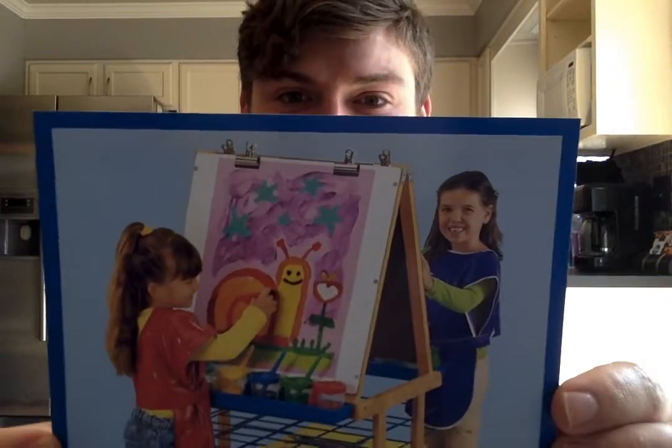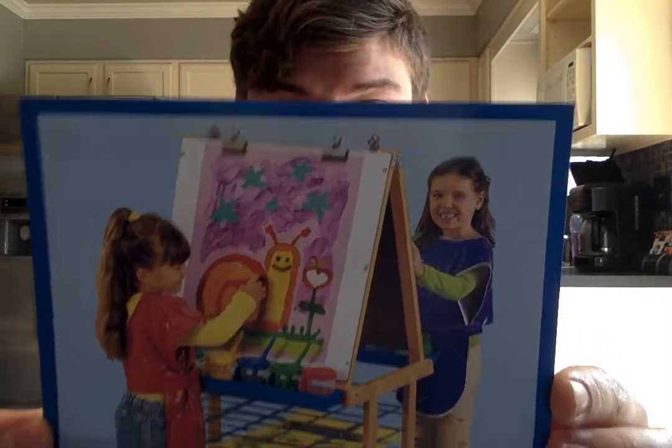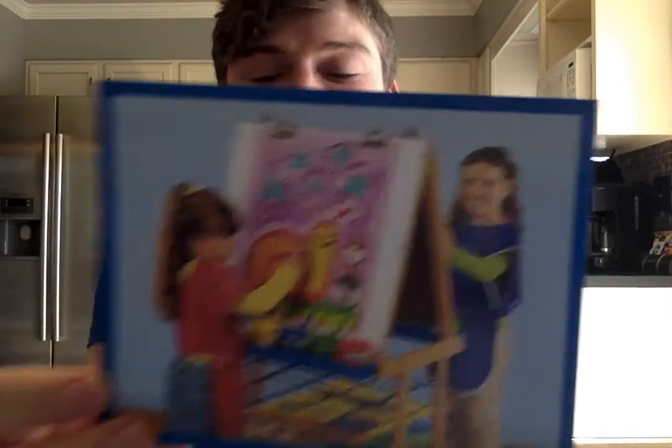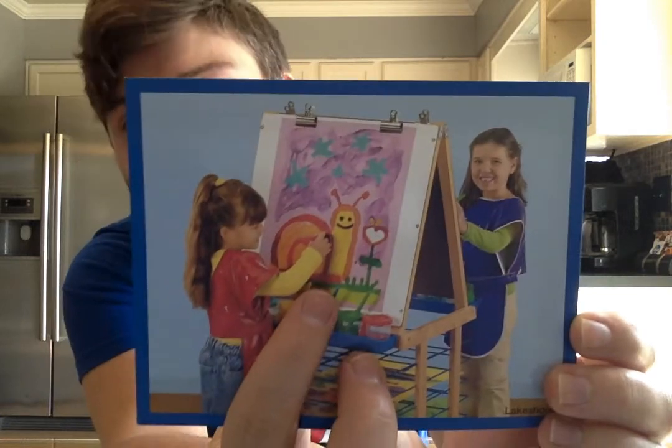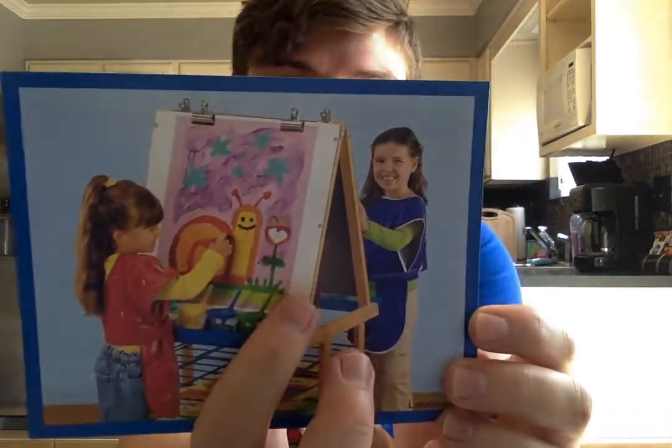What do you think you're going to do? Well, you're going to paint. You're going to paint. See? Look at that. I wonder what she's making. What animal is she making here? If you said snail, you're right. Now, next to it is a flower, but paint.